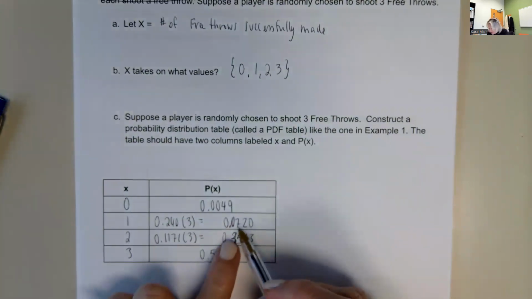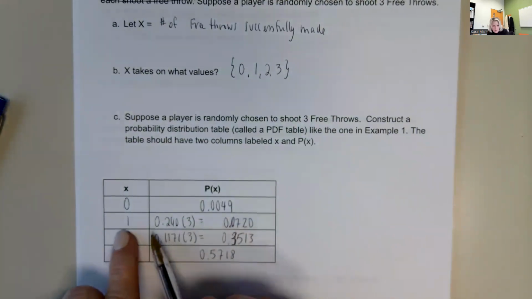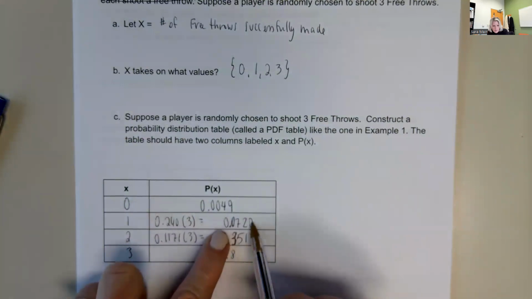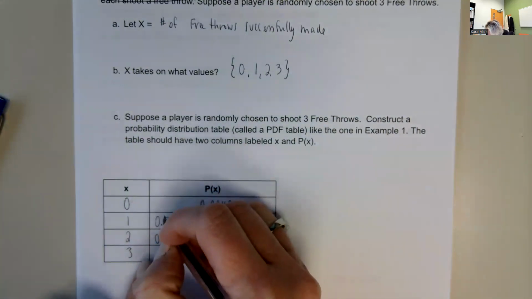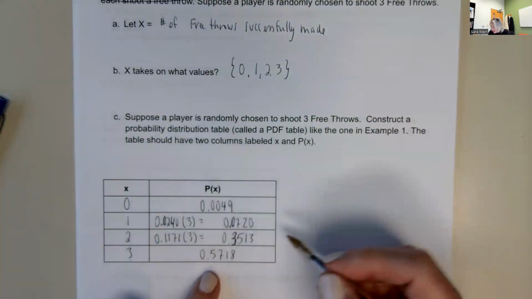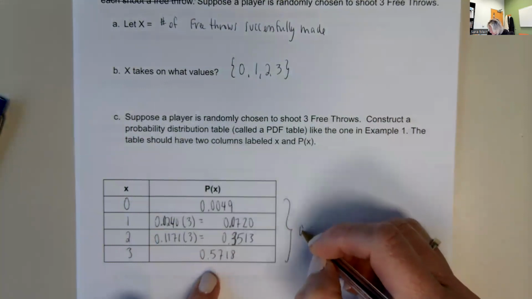So I had made an error. I typed this incorrectly. The probability of 1 free throw made is 0.0720 because this is 0.0240. I just wrote that incorrectly. So these all add to 1.